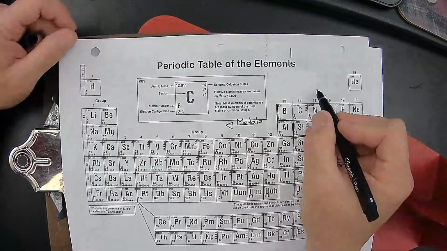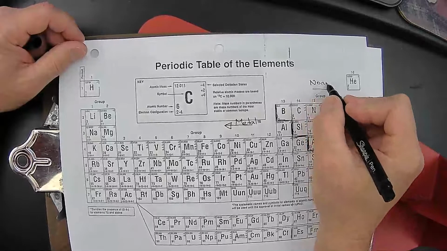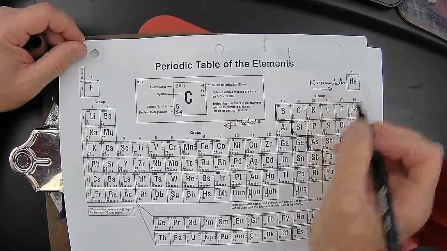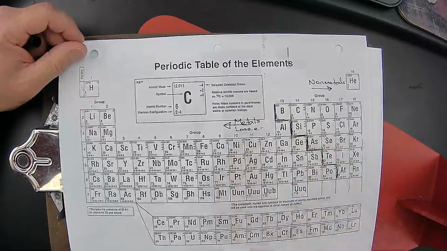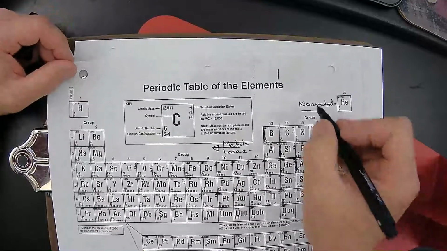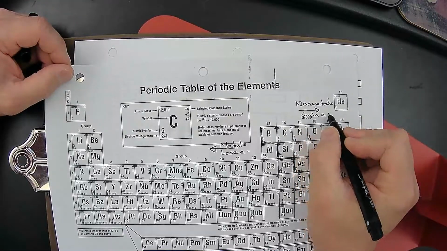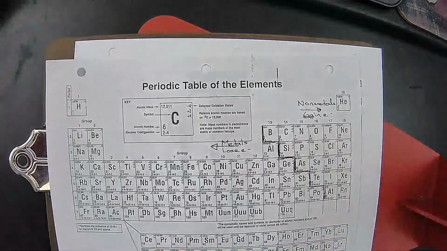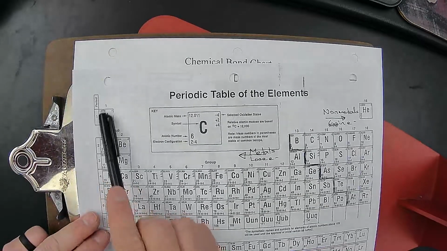And anything to the right of the stair-step line, these are all non-metals. We know that metals, their preference is to lose electrons, and we know that non-metals have a preference of gaining electrons. So the only exception to this is hydrogen.